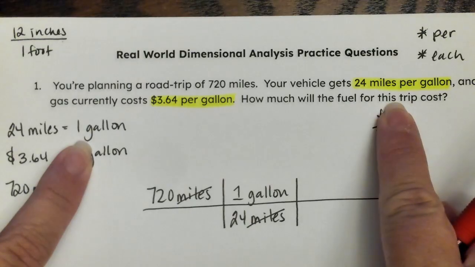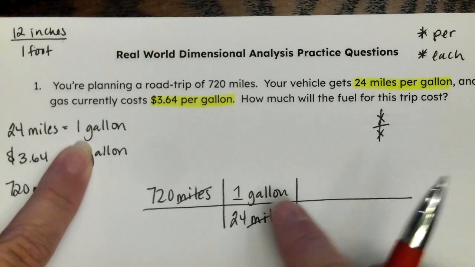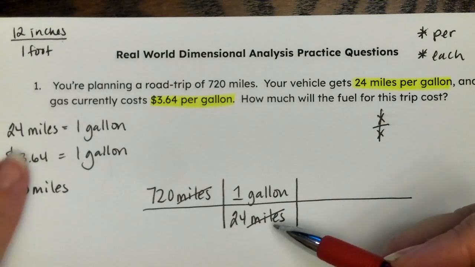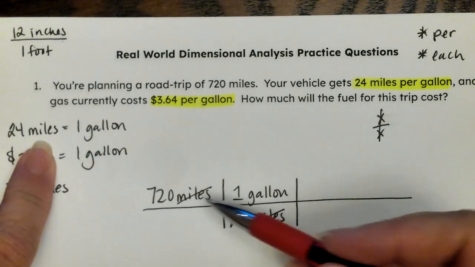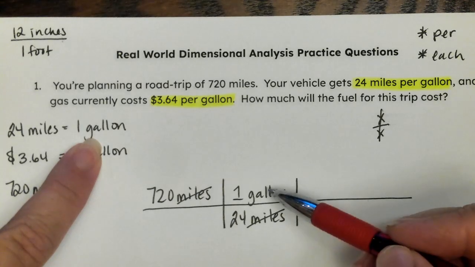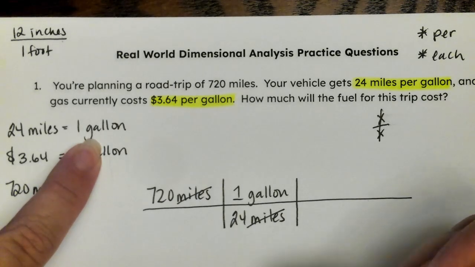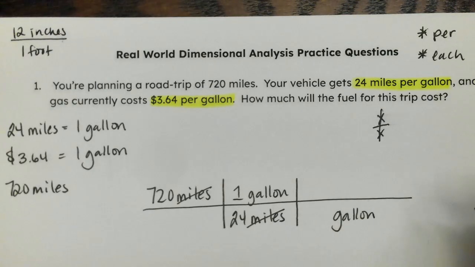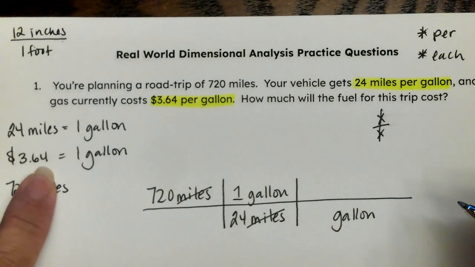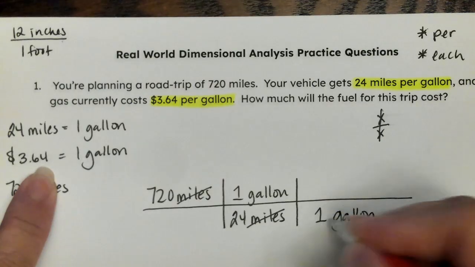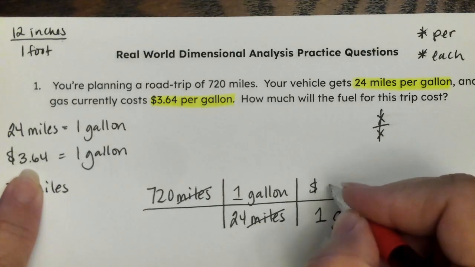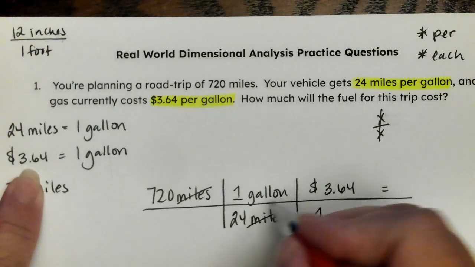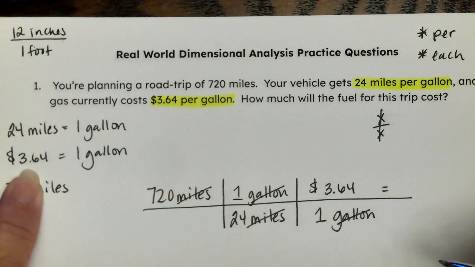However, the question is asking us how much the fuel will cost, and so we need to get to that dollar amount. So again, miles were here, so miles go here. I look at the conversion factor with miles, and I put it on the bottom, and it equals the thing that I put on the top. Okay? Now gallon is here, so I need gallon to be on the bottom of the next step. And the only other conversion factor I have is that 1 gallon equals, or is going to cost us, $3.64. Okay, so gallon here and gallon here are going to cancel.